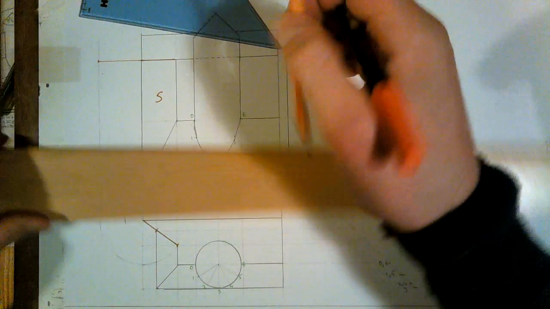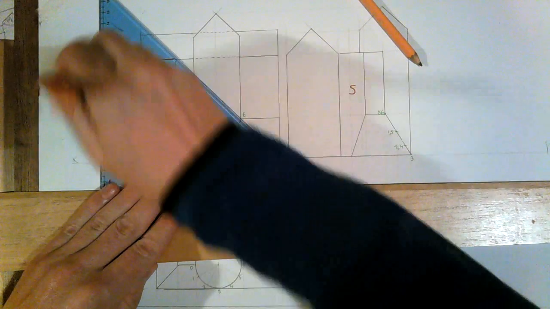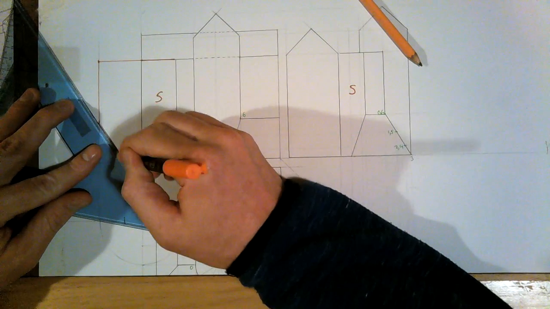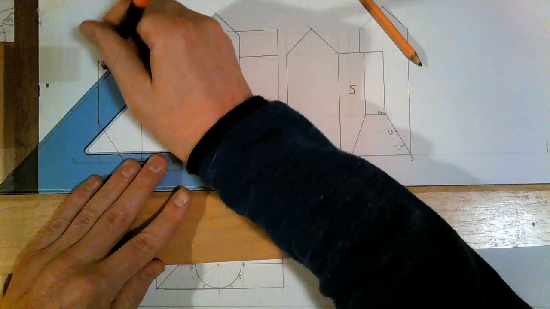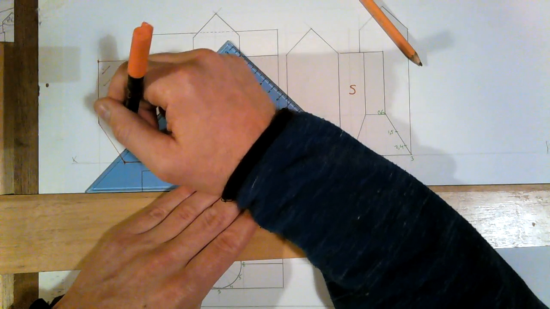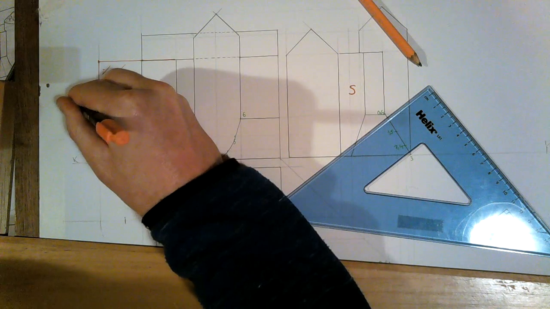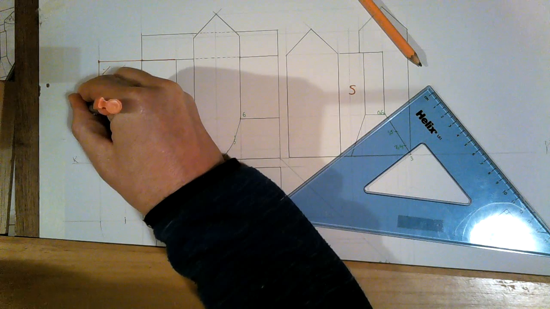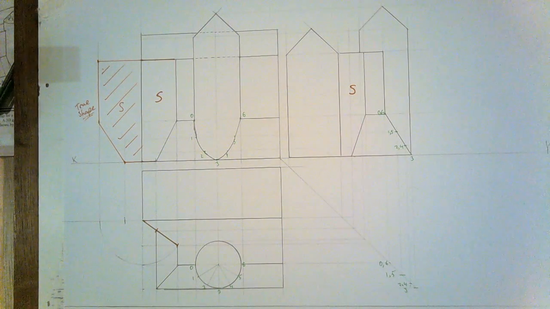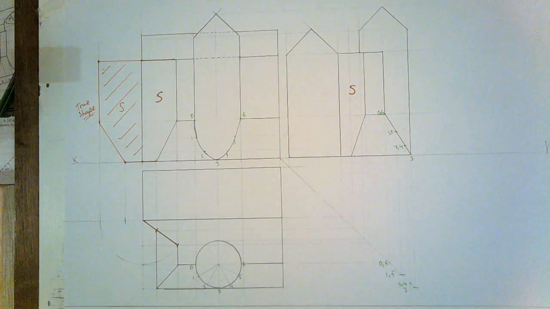And that is S, true shape. So that is 2010, question 1, higher level finished.